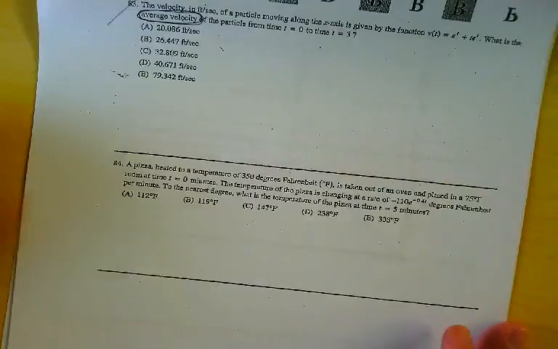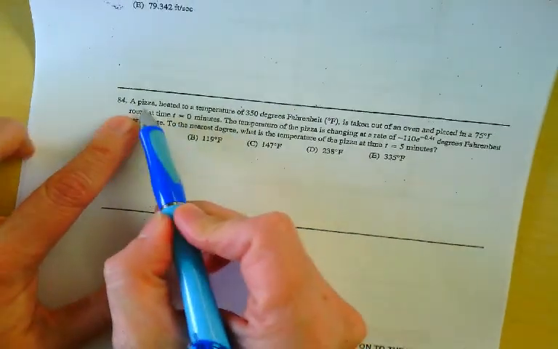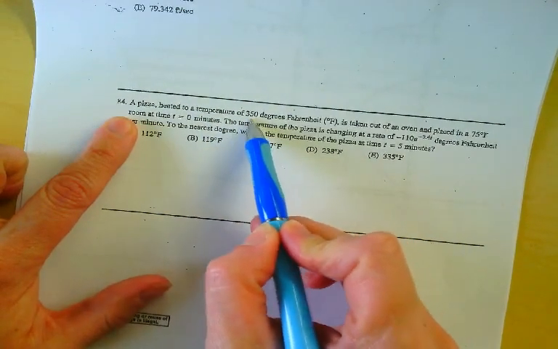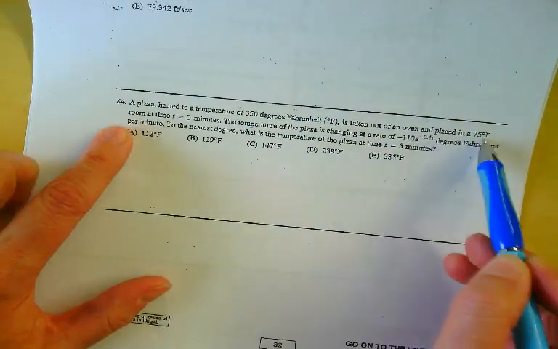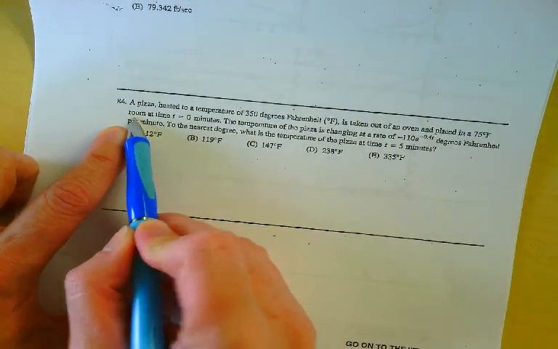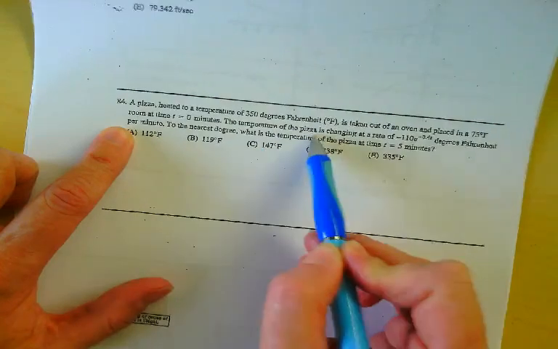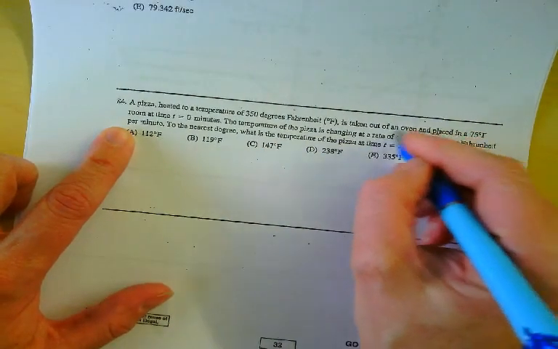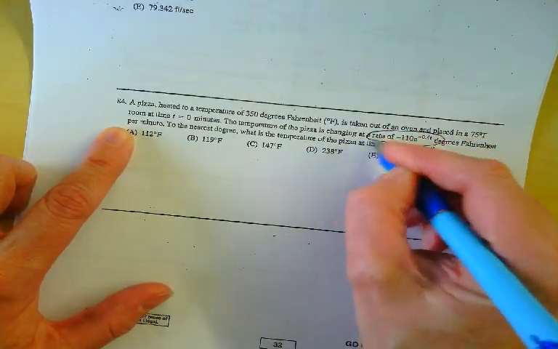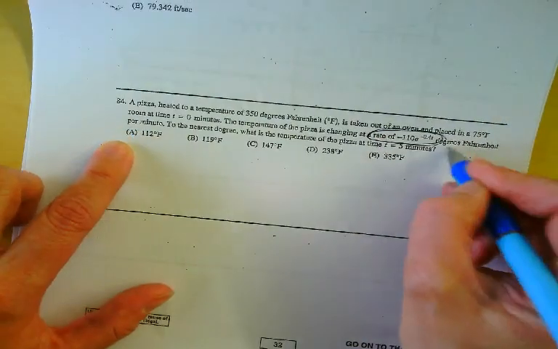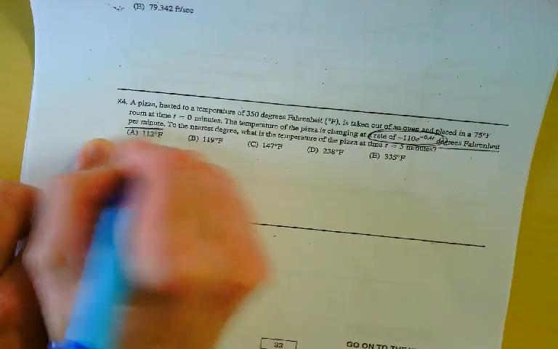84. So they have a pizza heated to a temperature of 350 degrees, and then they take it out of the oven and put it in a 75-degree room. The temperature of the pizza is changing at this rate. Okay, so again, they're giving you the derivative right here. And it's measured in Fahrenheit per minute.